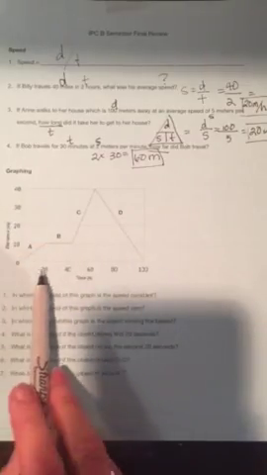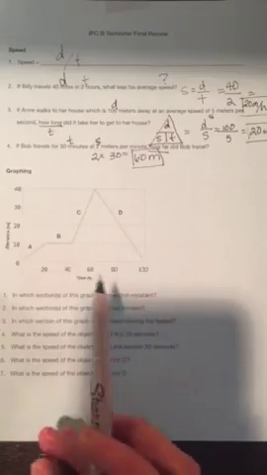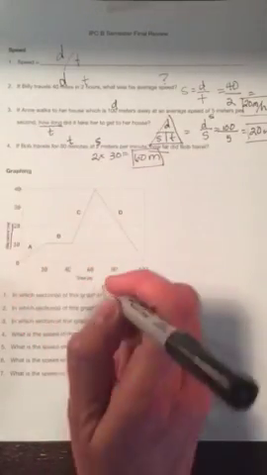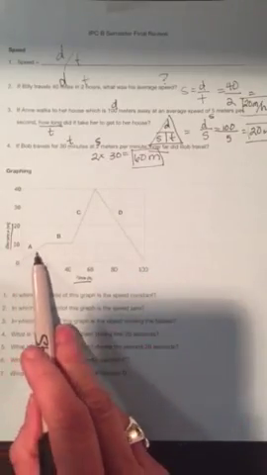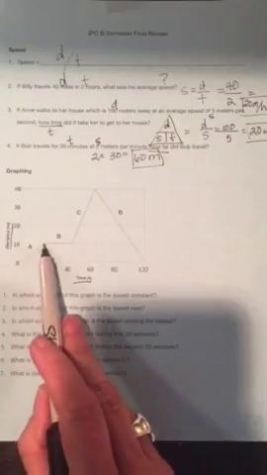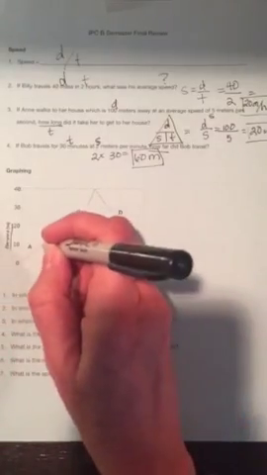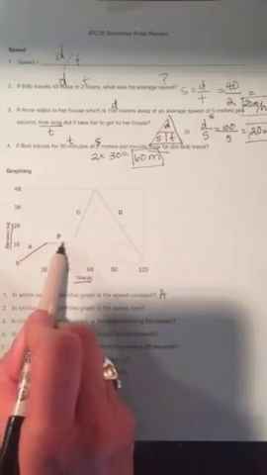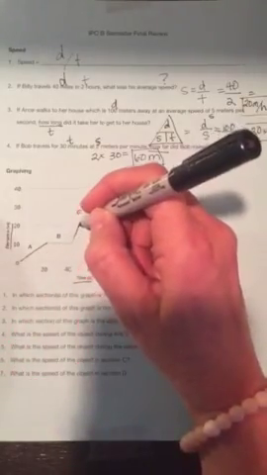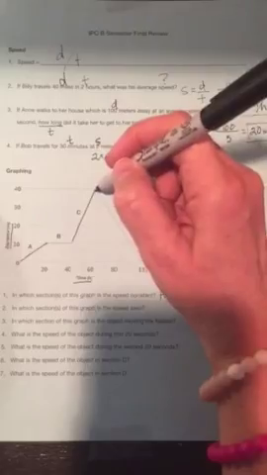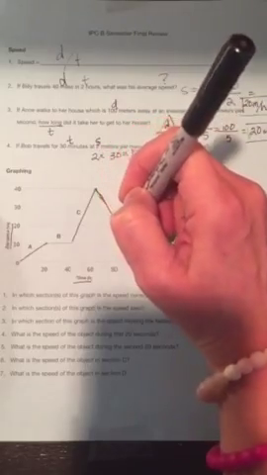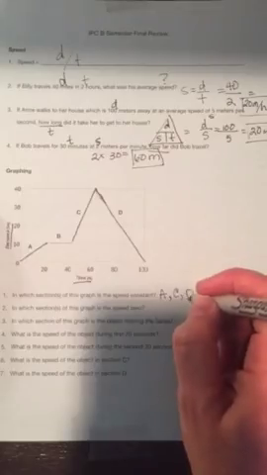All right. Graphing. In which section of this graph is the speed constant? We have a distance time graph. Okay, if you remember way back when, a straight diagonal line on a distance time graph represents constant speed. Okay, so we have constant speed in section A. In B he's not moving at all. He's at rest. But we have constant speed in section C and constant speed going the opposite direction for section D.